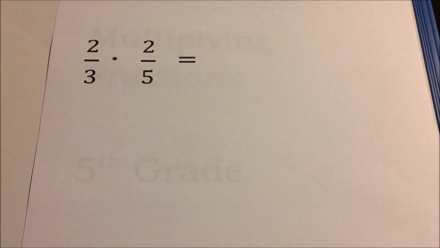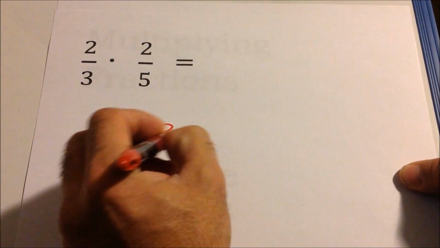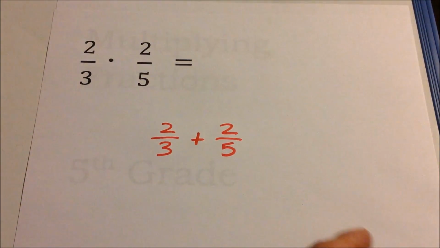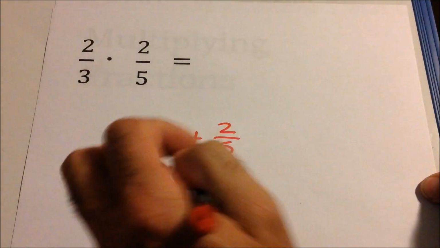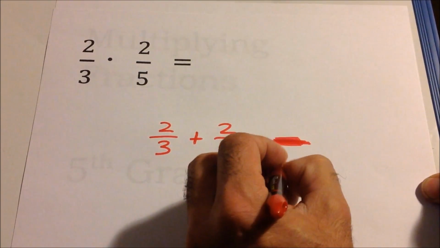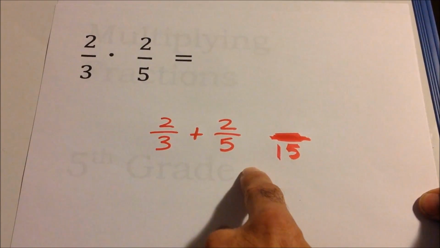So let's look at it when we added. So we'll write this over here. We'll say 2/3 plus 2/5. Let's look at the difference here. So remember, when we added, we multiplied only the denominators. And we got, oops, make a line there. We had 15. 3 times 5 is 15. Right, that was step 1.